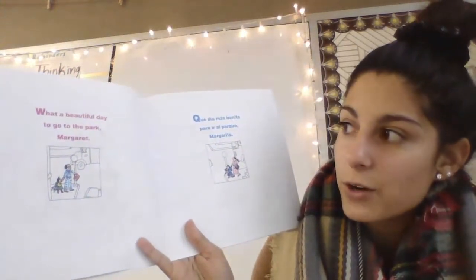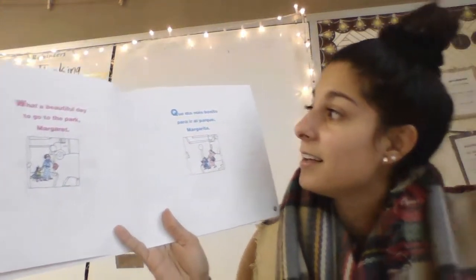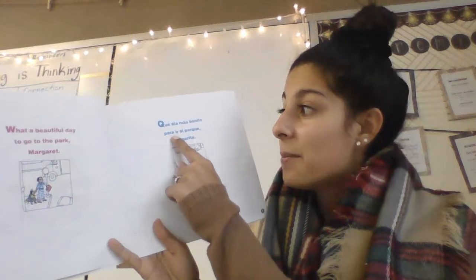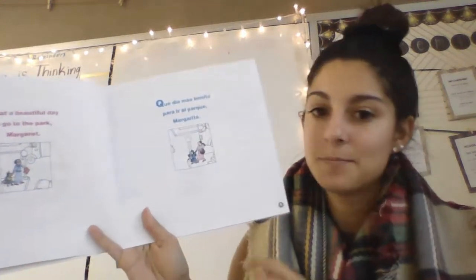What a beautiful day to go to the park, Margaret. Qué día más bonito para ir al parque, Margarita.